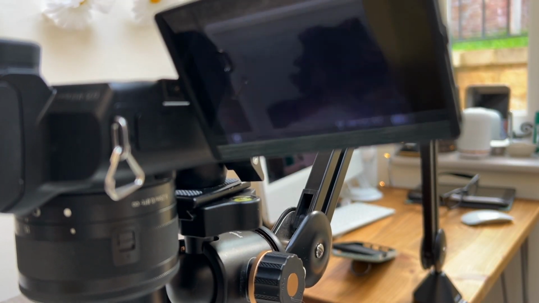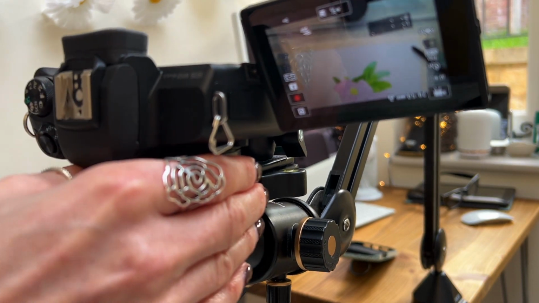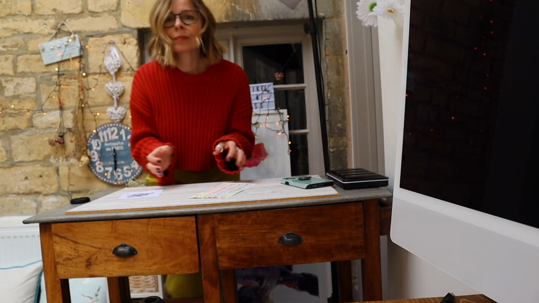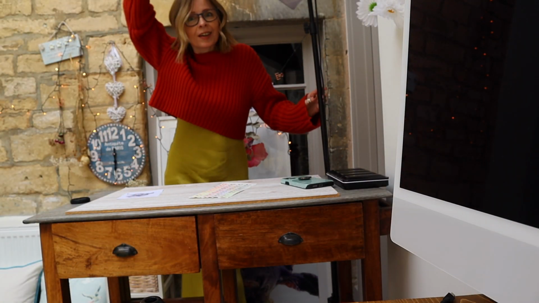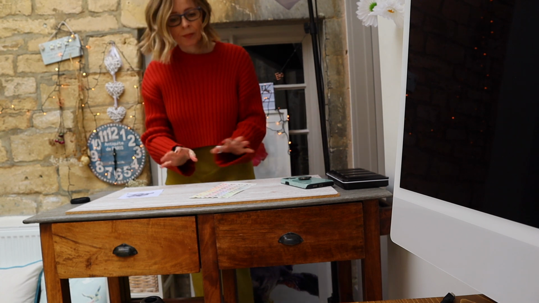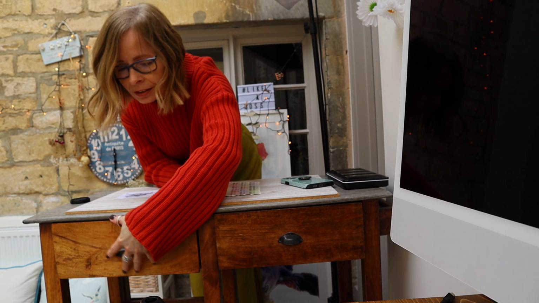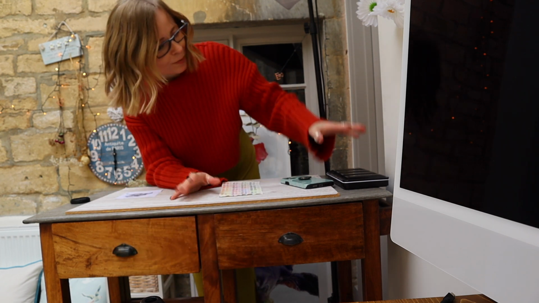By tilting the screen like this, I can see exactly where I'm going with my filming. You can see that I'm setting the scene here, making sure that I've got my overhead lighting in place and that everything's nice and tidy on my desk here.